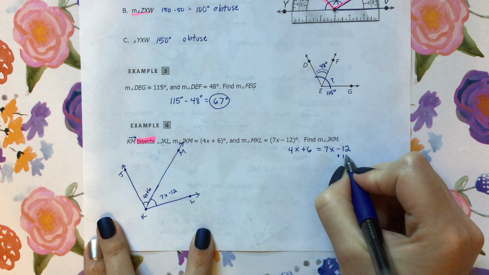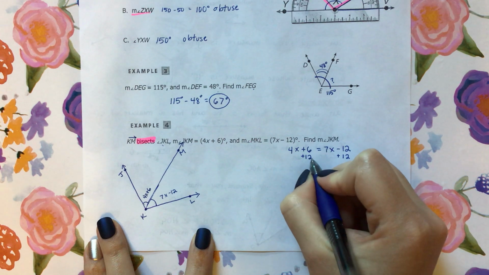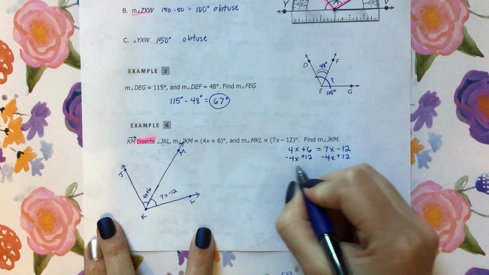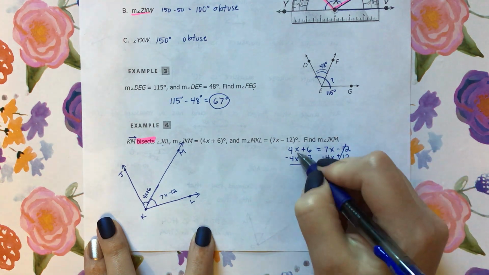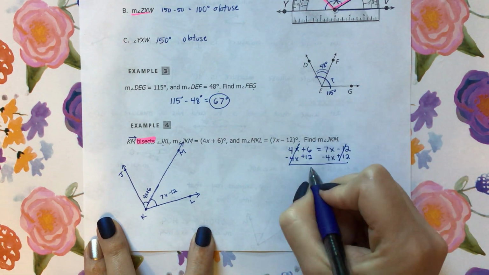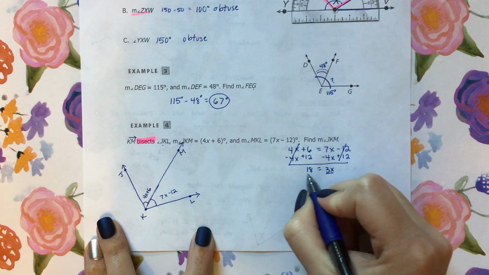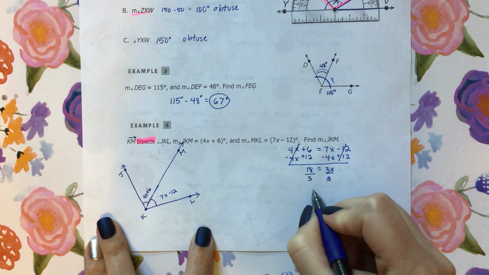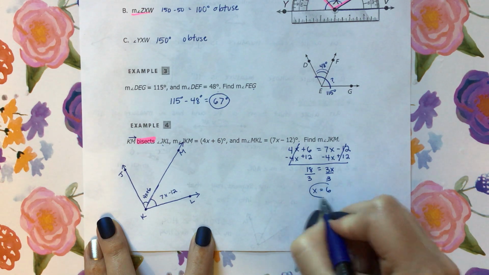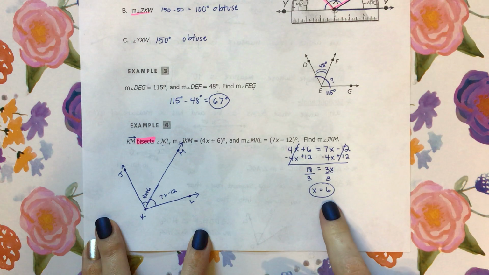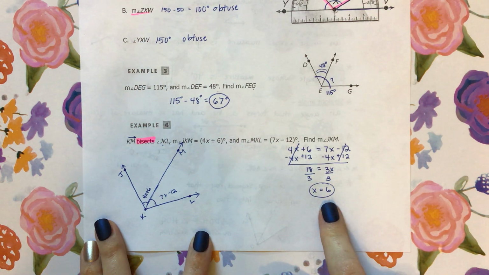Okay, now I'm going to solve for x. So I'm going to add 12 to both sides, and I'm going to subtract 4x from both sides. I'm doing two steps in one. My 12s cancel and my x's cancel. 6 plus 12 is 18, is equal to 3x. Divide by 3 on both sides, and I get x is equal to 6. Woohoo! Okay, if you stop here, then you're not going to finish the problem. You'll only get half credit.